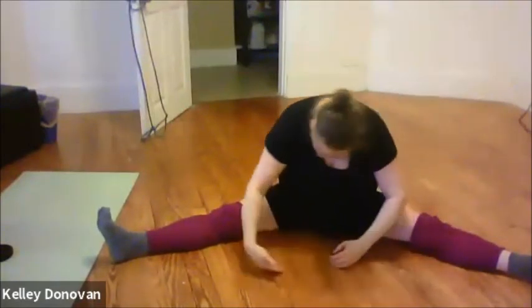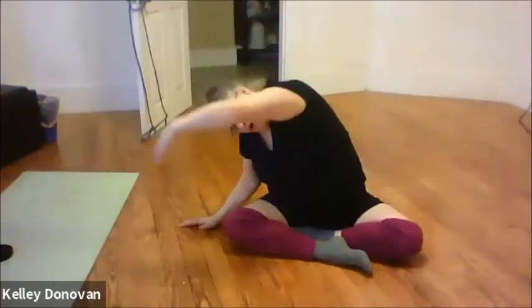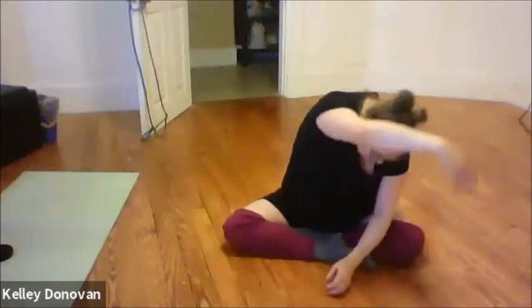And stretching all the way around. And now go into that upper back arch again. And now we're going to cross the legs. You can put the right leg in front or the left leg in front, whichever one you prefer. And reach over. And reach to the other side. Good. And then all the way around. And we're going to go into that upper back arch.